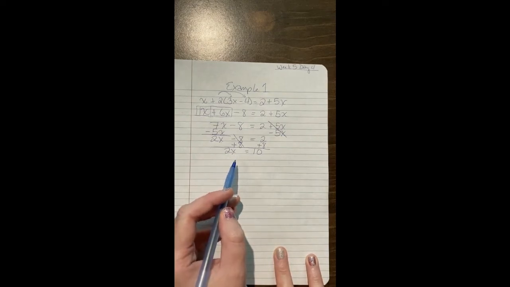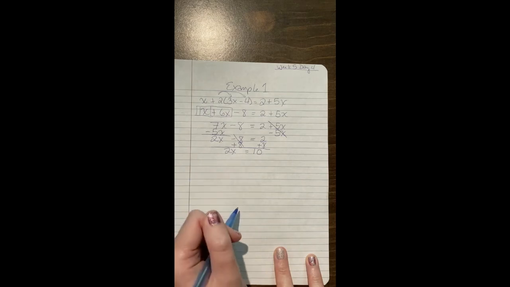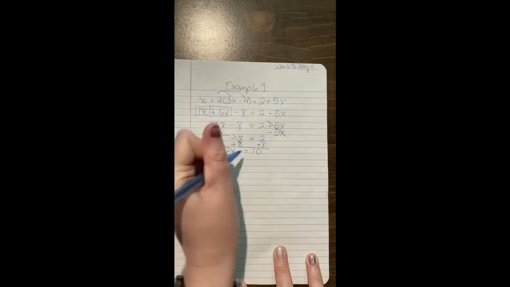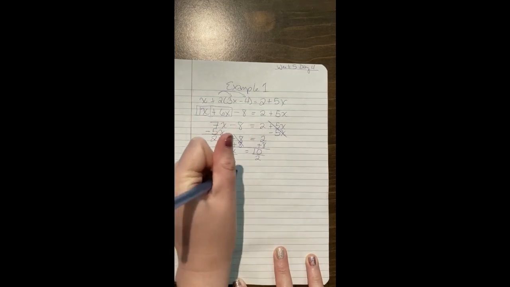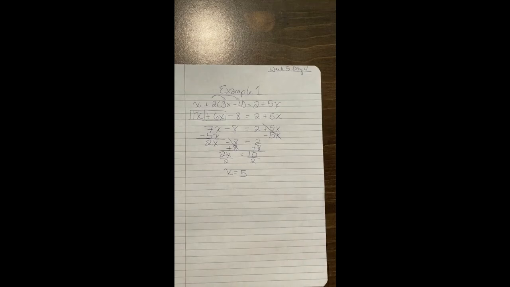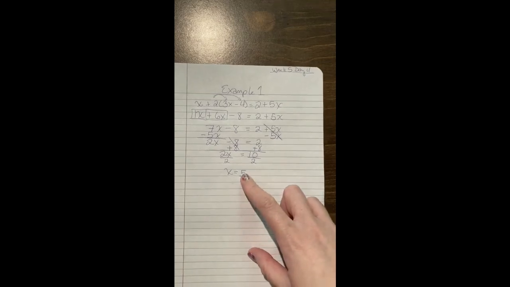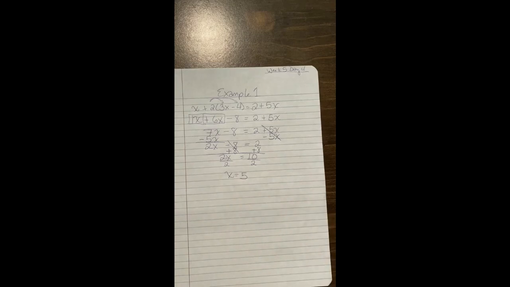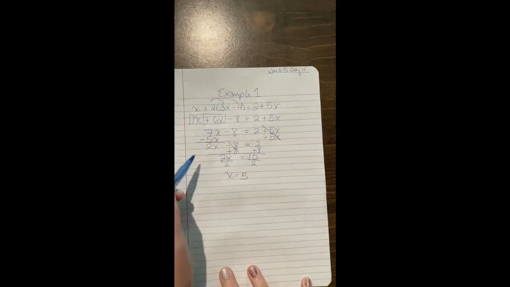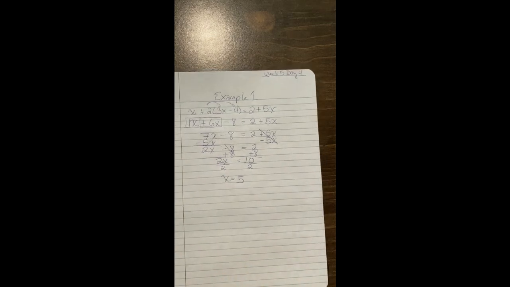So the correct answer is between step 4 and 5, but let's just finish working out this problem. So this is x times 2. I'm going to divide by 2. So the correct final answer should be x equals 5. All right. So his first mistake, so this line was wrong too because he got x equals negative 3. But his first mistake was between steps 4 and 5 because that's where he had his first wrong answer. He had 2x equals negative 6, not 10.